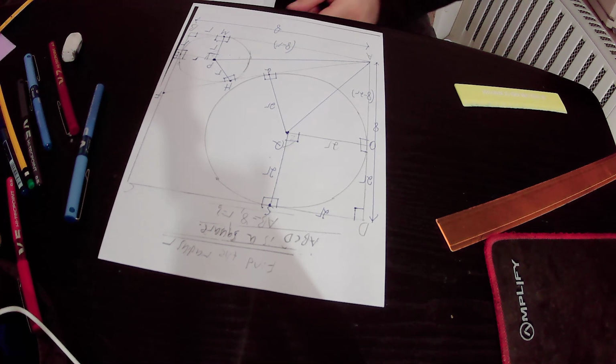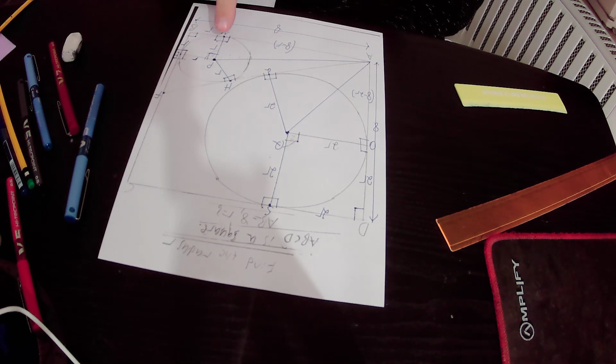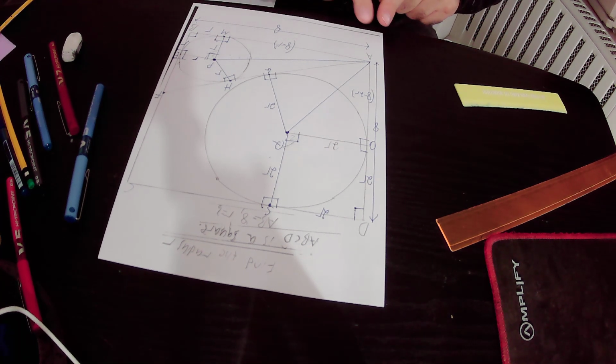So repeat on rule number 2. We have here an external point of this small circle. Point A is an external point of this small circle, and from point A we have two tangents to this small circle, tangent AM and tangent AH.